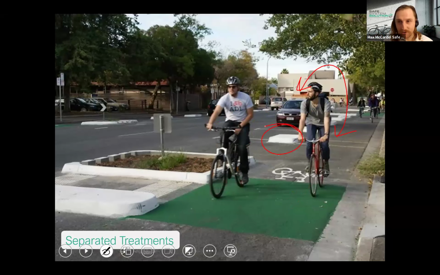But we know that these features not only improve the safety of bike riders, so like the crash reduction factor, but the perceived level of risk. So bike riders just feel more comfortable riding in these types of facilities. And if you're looking at strategic cycling corridors or areas that you want to improve the uptake of riding, these types of treatments should really be prioritized because they are the most attractive for bike riders.